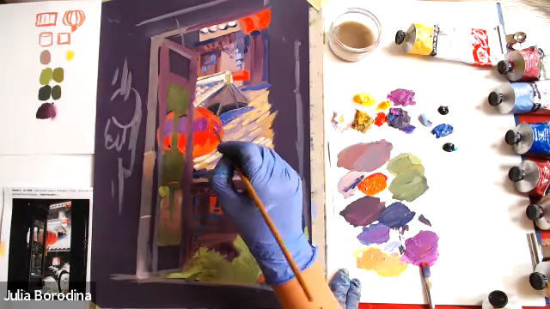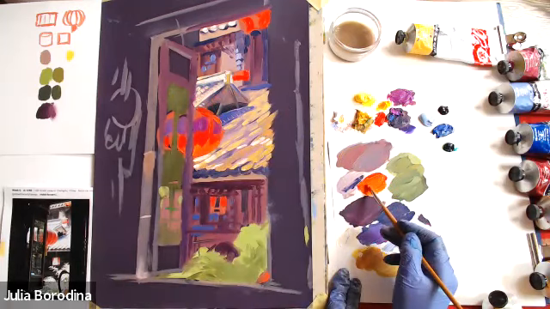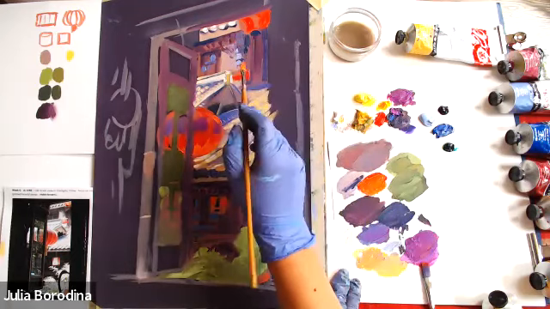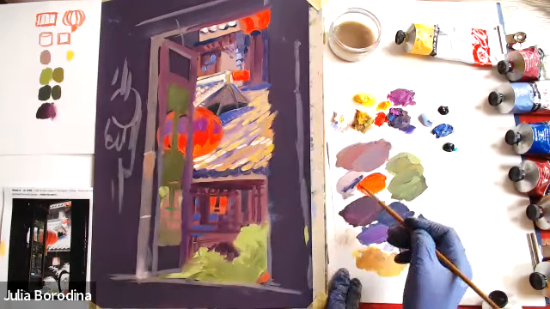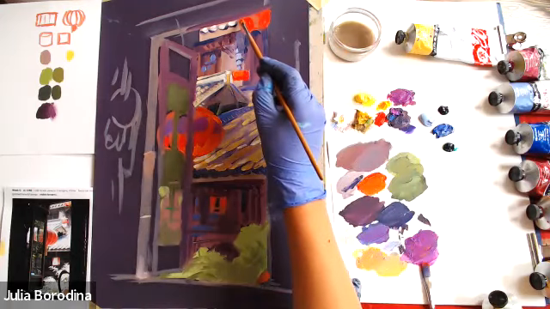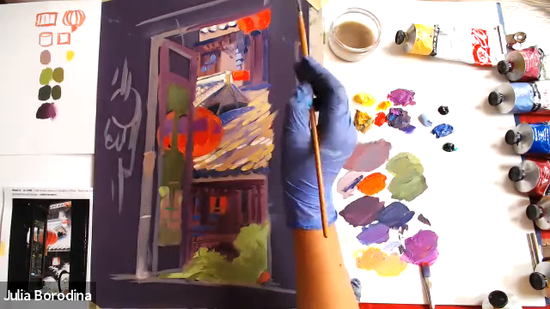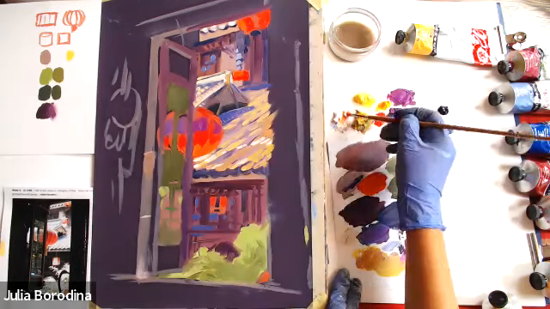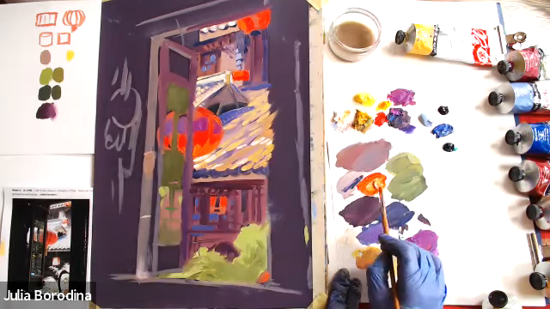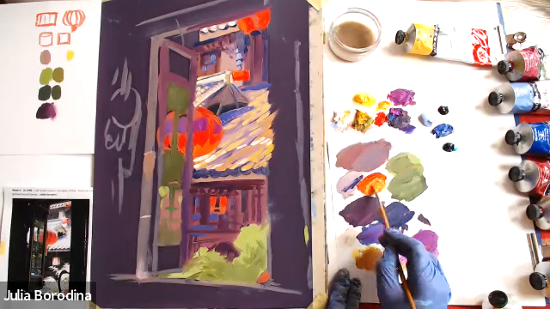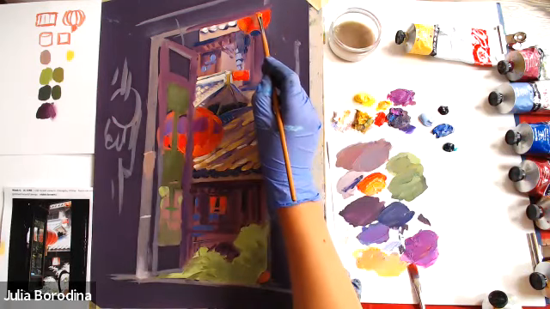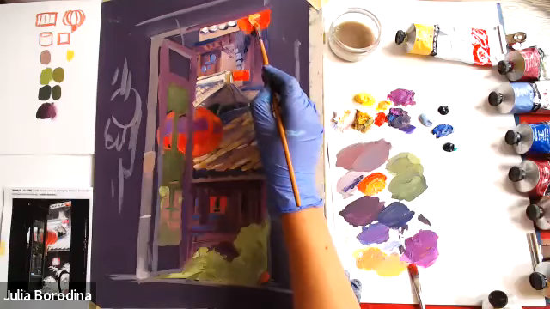A little bit of highlights at the top. A little bit of orange, a couple of strokes. Okay, maybe an extra bold, whitish yellow for the lantern at the top.